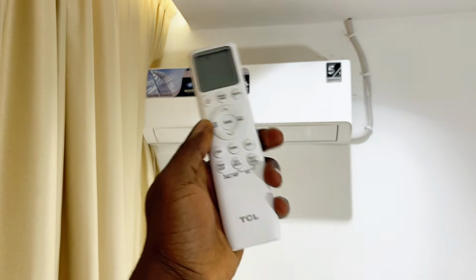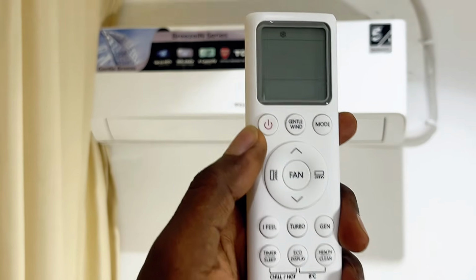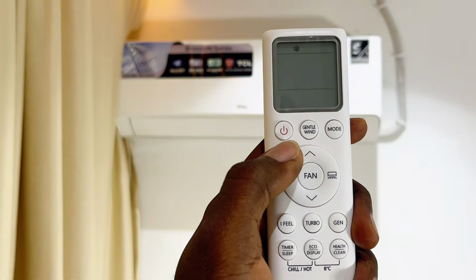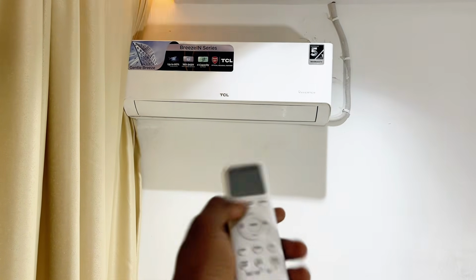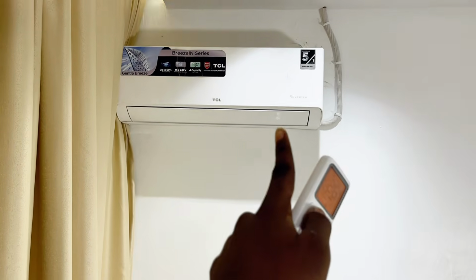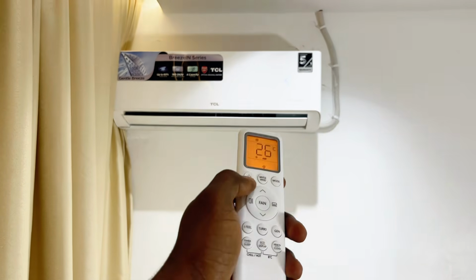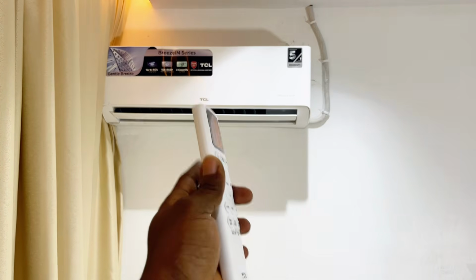Now first things first, from the top left hand side we have the power button with this red power logo over here, and what this does obviously is to turn on and off the AC. So if I tap on it, it turns on the AC, and if I go ahead to tap on it again, it automatically turns off the AC.